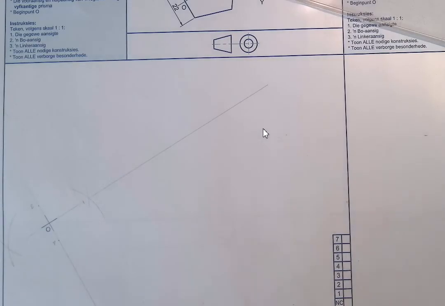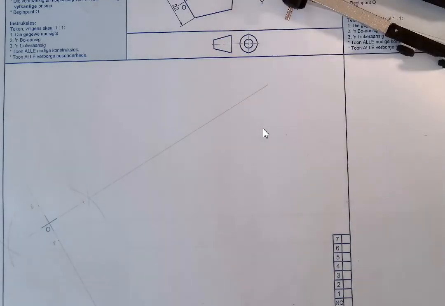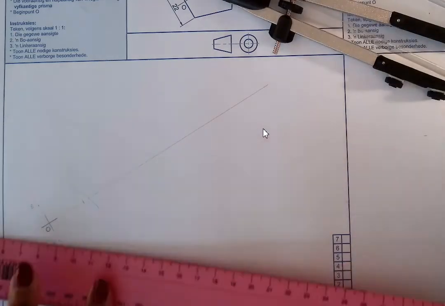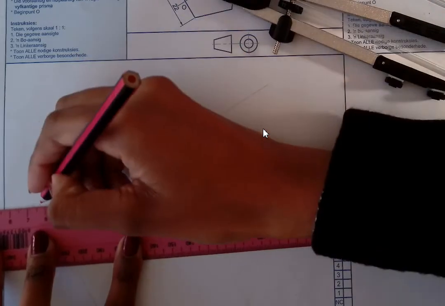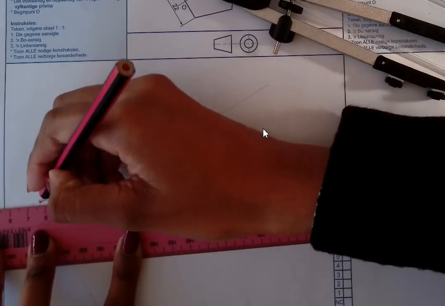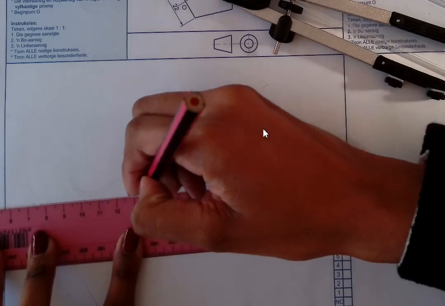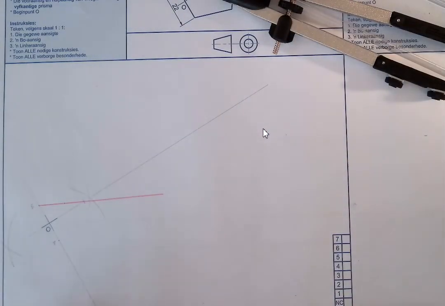Once you've marked your 22, you're going to have a line that's passing through that point that you marked from B. So we'll use a different color to indicate constructions, like that.